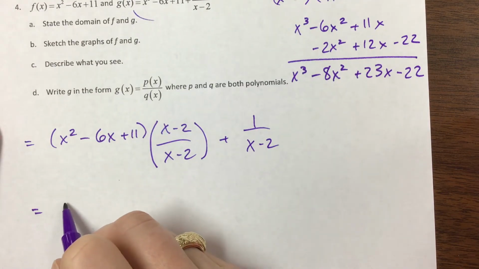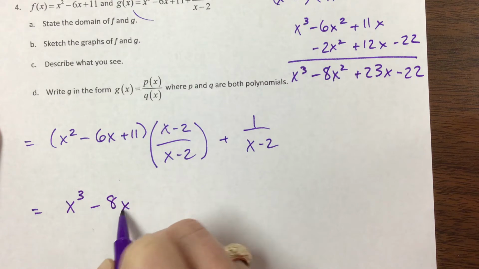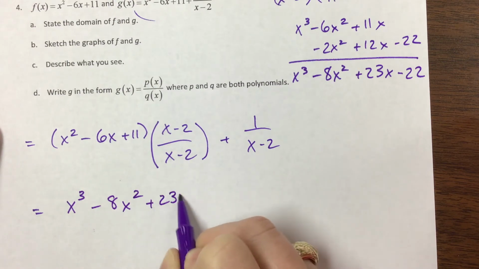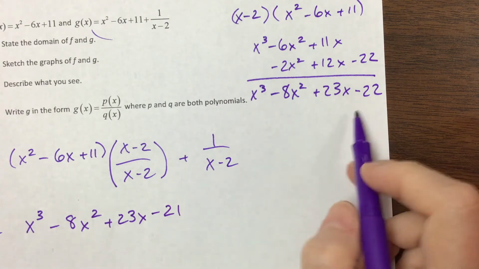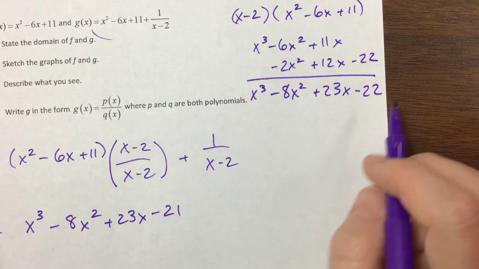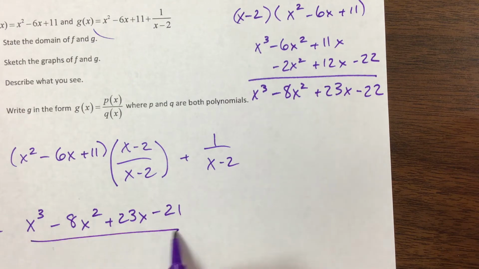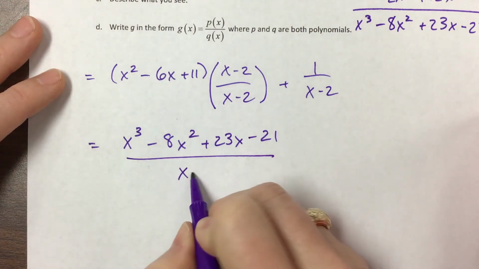Well, here I go. It becomes x cubed minus 8x squared plus 23x. It had been minus 22 plus 1, so that's a negative 21. I said 21 earlier, but my brain sometimes gives me the answer. Sorry. And that's all over this denominator.